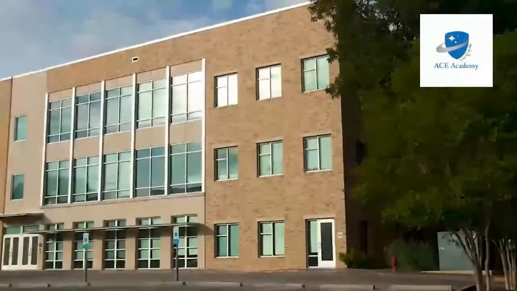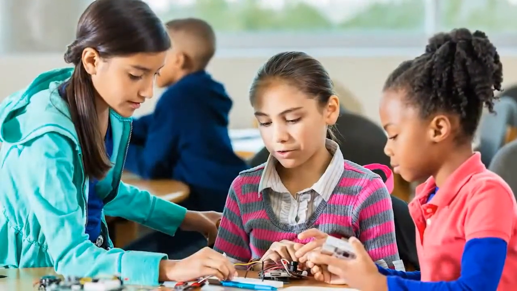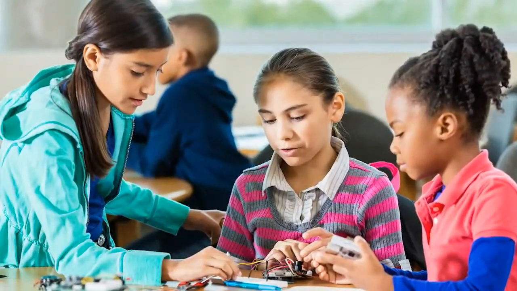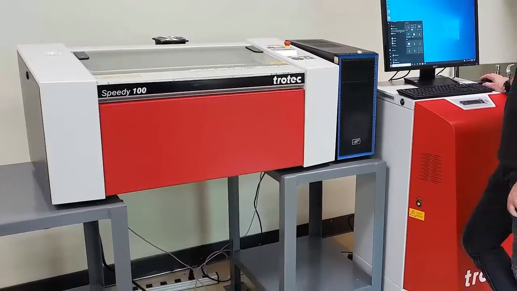My name is Ken Hawthorne. I'm at ACE Academy, and it is a brand new makerspace. When I walked into the position, they said, okay, we're ready. We want to do the full makerspace. And so I've spent all summer building out a makerspace here at ACE Academy. The Speedy 100 is the laser I have. It's the smallest and most value-oriented laser that an engraving shop would use, which means our teachers can be using this all day, every day.